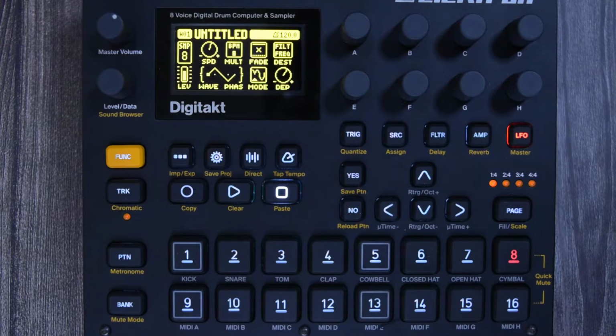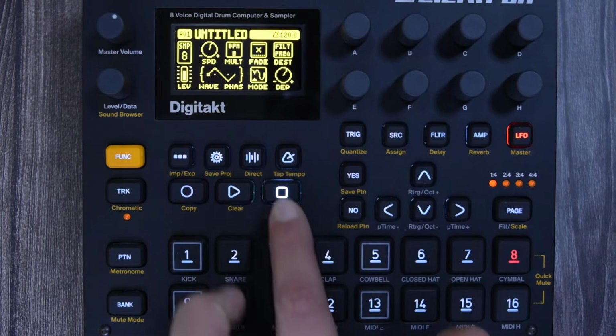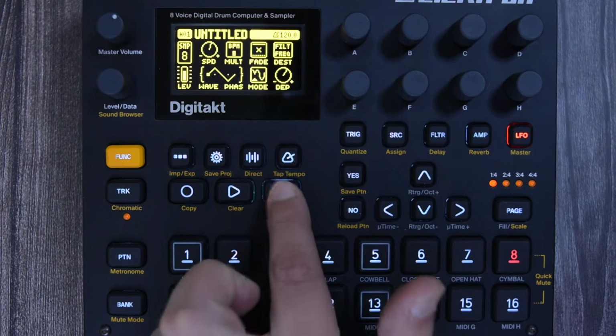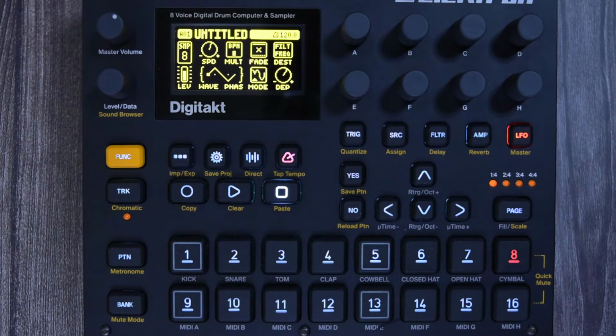So that's really cool. Now, if you want to stop the sound engine, you can triple tap the stop, and it's just going to stop the sound engine. So, okay, maybe you're thinking we imported a sample. No, not really. We imported a sound.